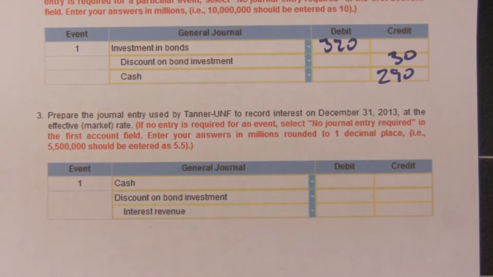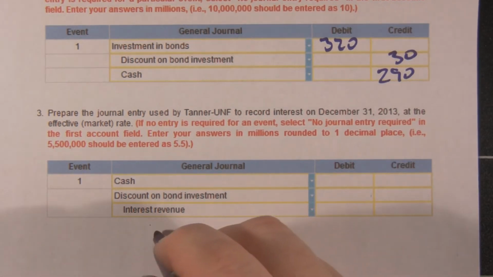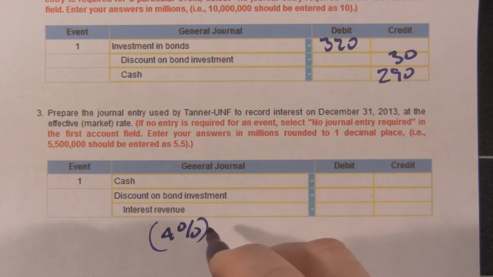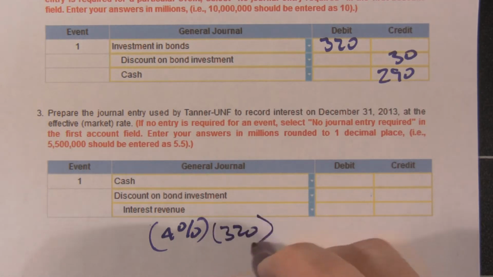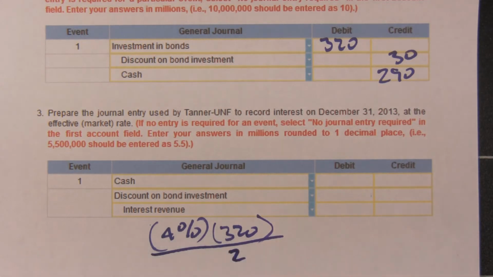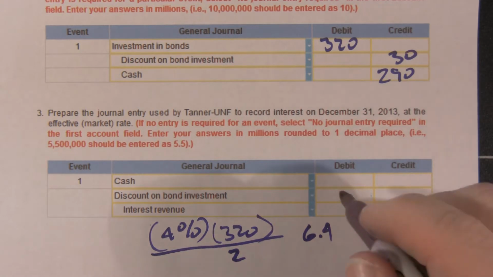The next thing they ask us to do is they say, let's take a look at the journal entry to record the interest on December 31st. Okay, so we can do that. So first we need to figure out how much cash we're going to get. So it's 4% face value of the bonds times 320 mil. But this is twice a year, so we got to divide that by 2. So when we do that, we come up with 6.4 mil. So that's how much cash we're going to get.